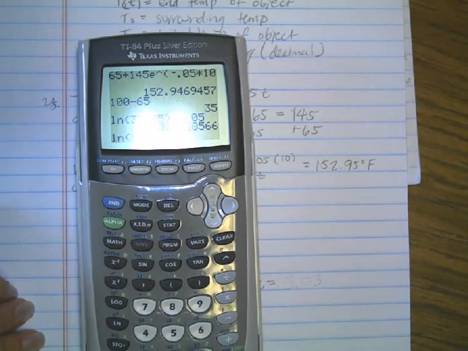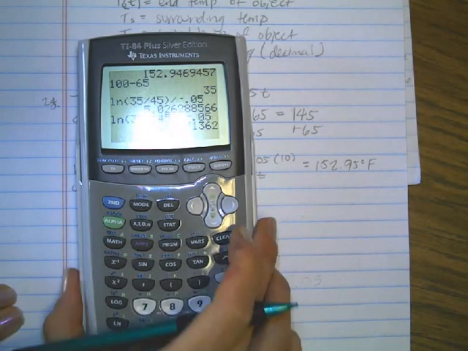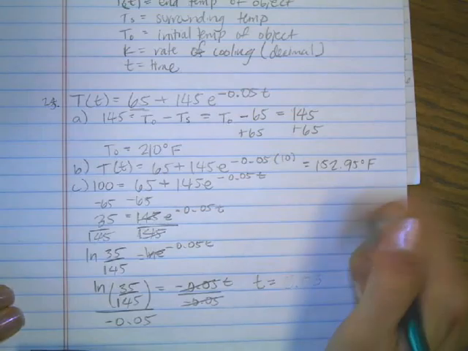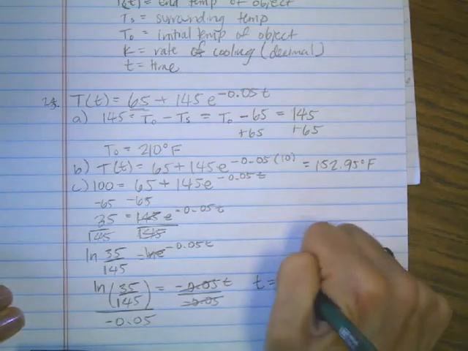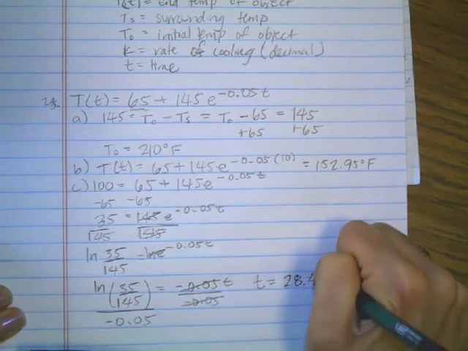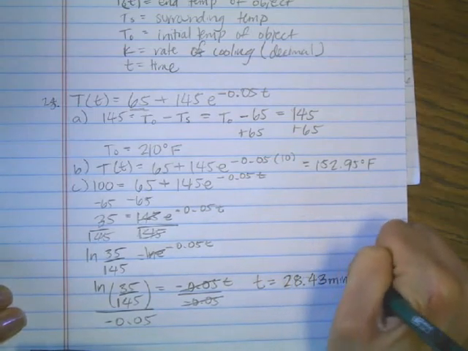ln of 35 divided by 145 instead of 45, divided by negative 0.05. So that makes a little more sense. 28.43 minutes. So after 28 minutes, they can eat the soup.